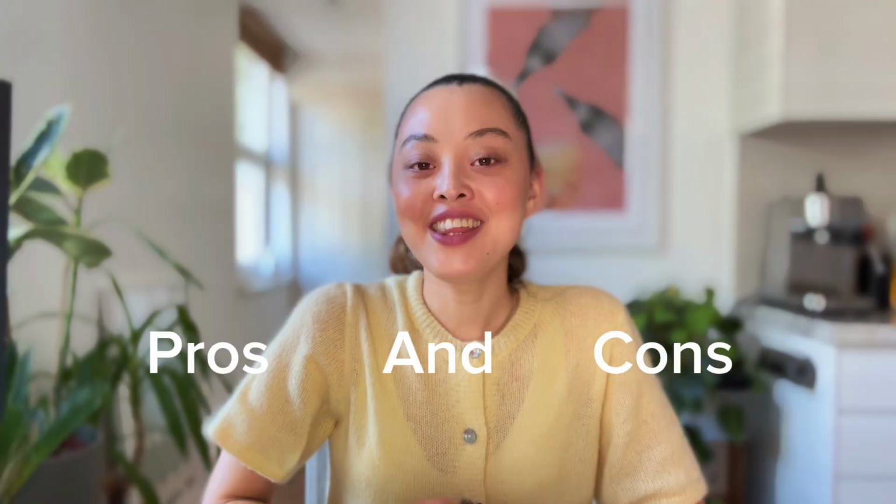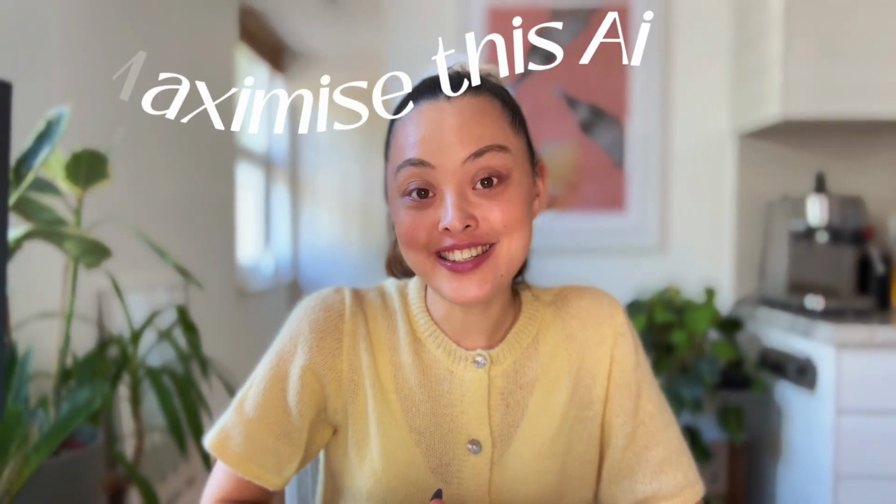So in this video, I'm going to show you the basic workflow of ReRender, how to get started. I'm gonna share my takes on pros and cons and the most effective way to maximize this AI. Let's get started.